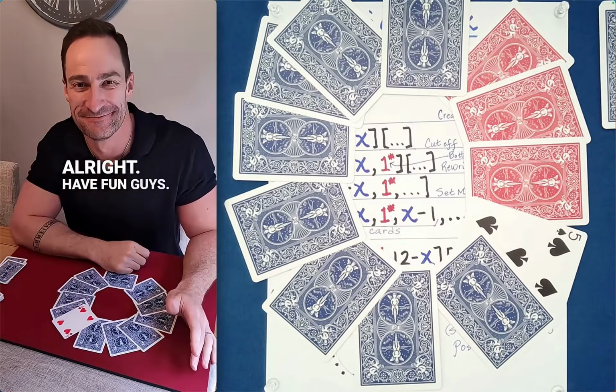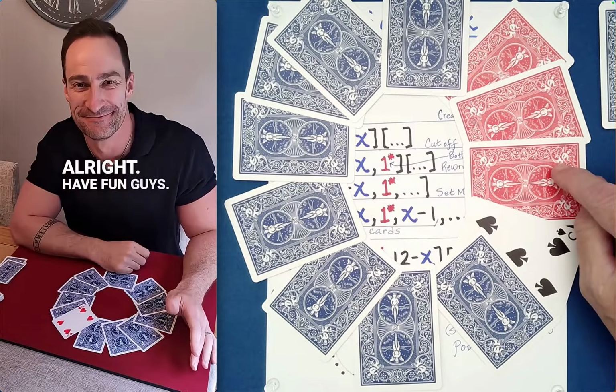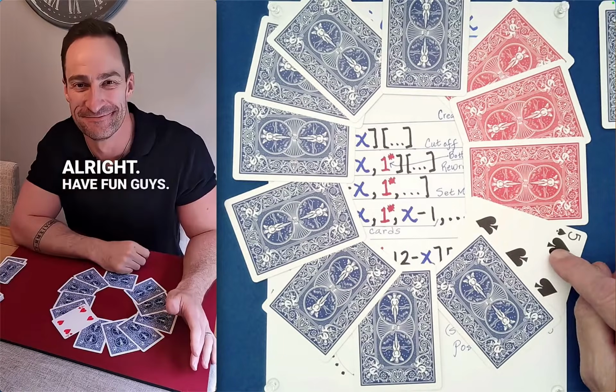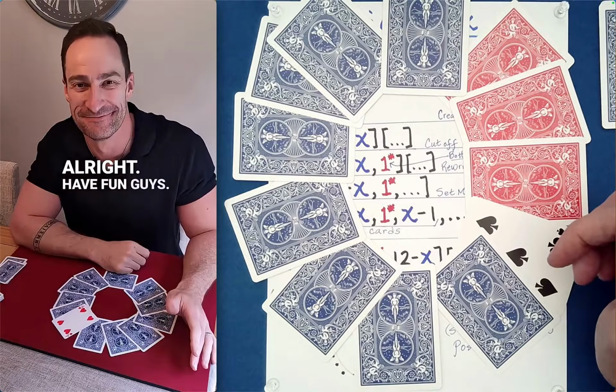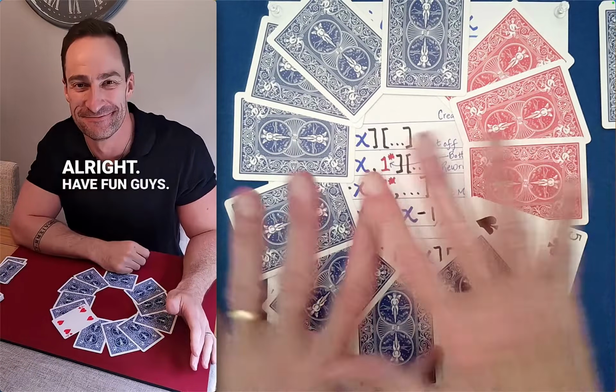Okay, and now you can see what's going to happen. 1 o'clock, 2 o'clock, 3 o'clock, and then when they reveal the card in the 4 o'clock position, it will in fact be the card that they noted at the beginning. Okay, so you can kind of see it working here.